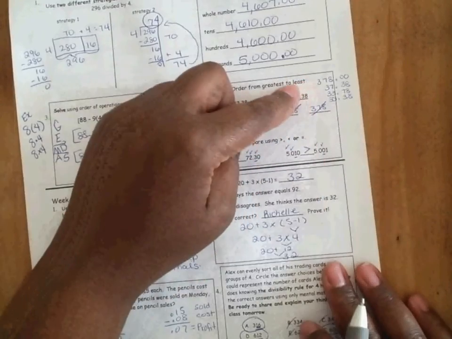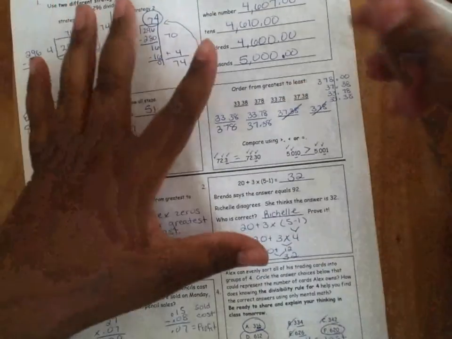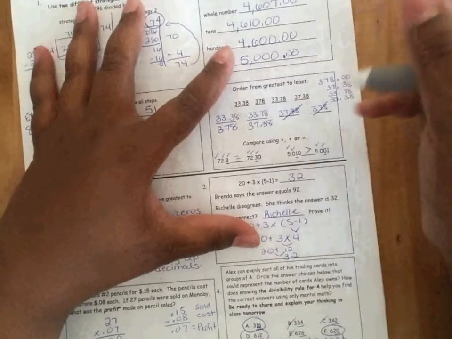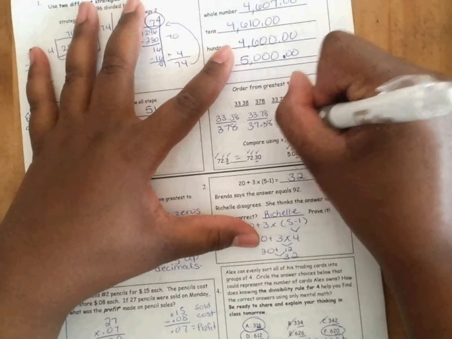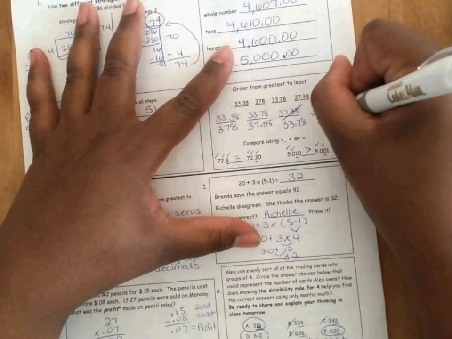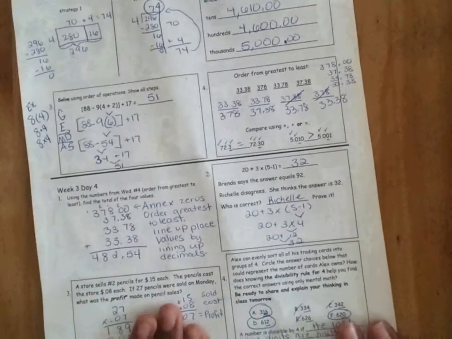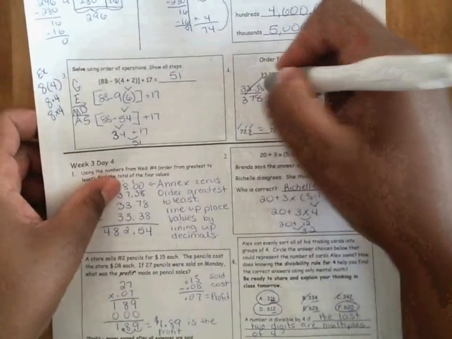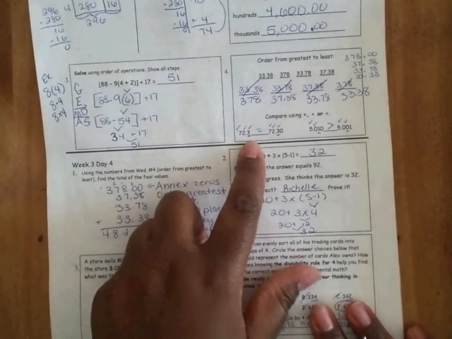I never start from way over there. I always start from my largest place over to the back. So I always start from left to right when I'm checking greatest to least. Okay, so my next number is 33 and 78 hundredths. And then my next one is 33 and 38 hundredths. All right, compare using greater than, less than, or equal to.